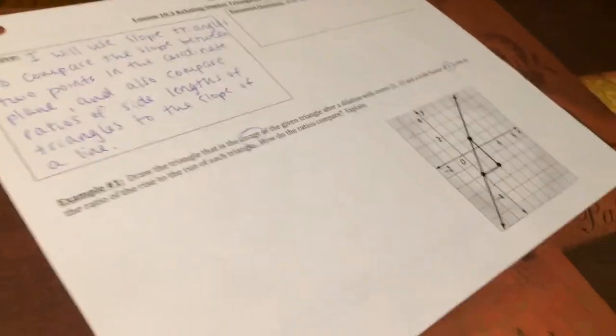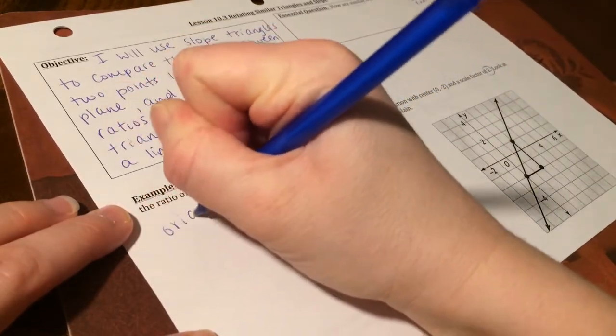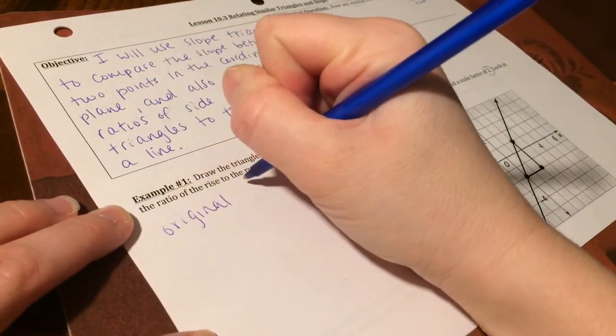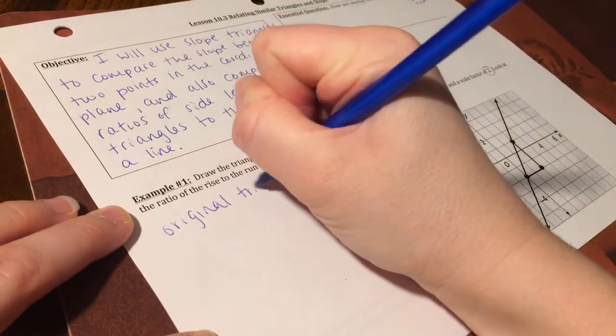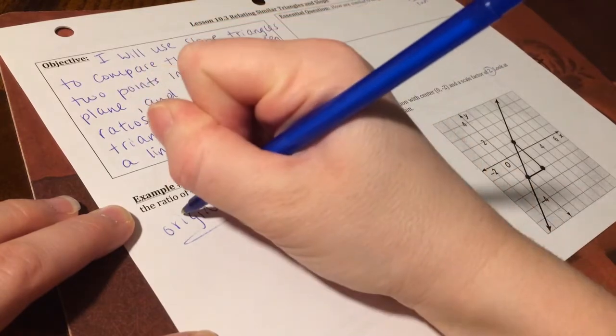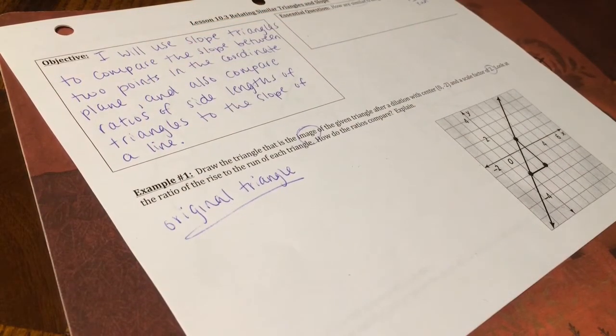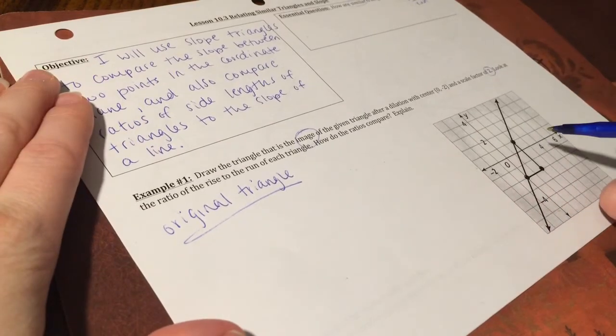So let's write down here that the original triangle has a slope.